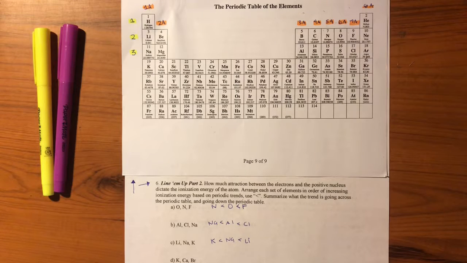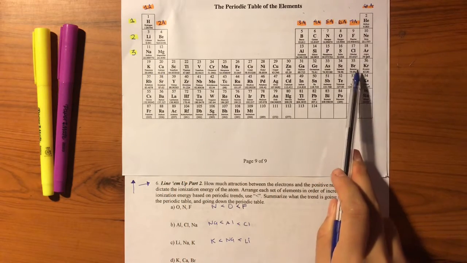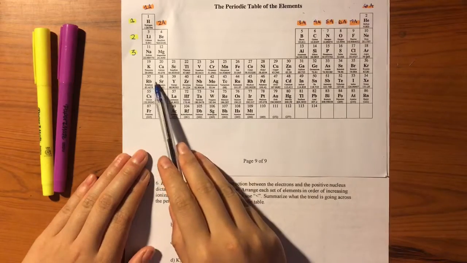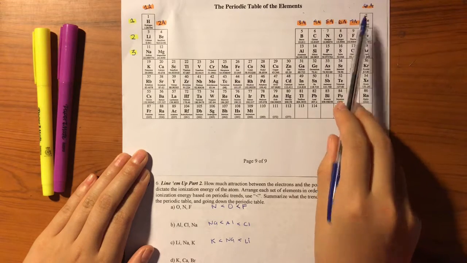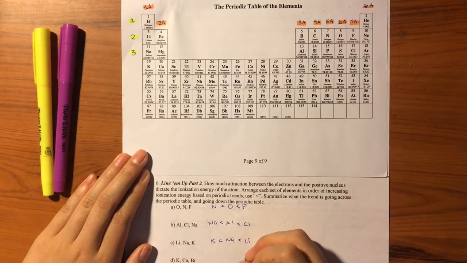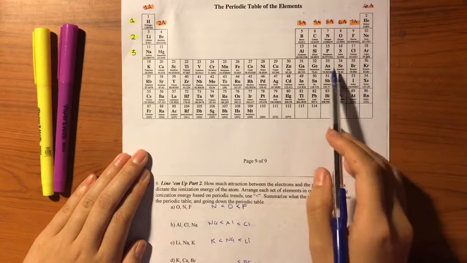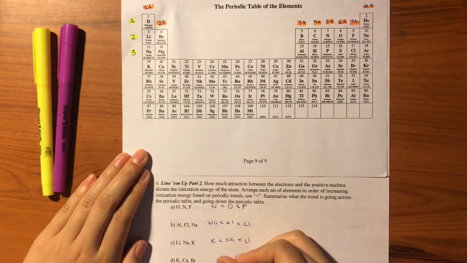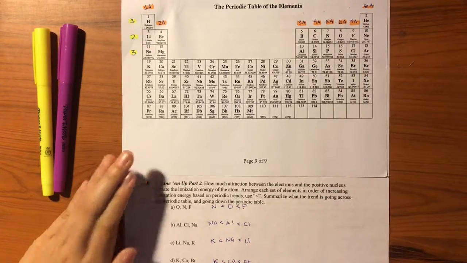D asks us to identify the ionization energy of potassium, calcium, and bromine. So potassium's right here, calcium's right here, and bromine's right here. So it's 19, 20, and 35. So bromine is the closest to helium, so it has the strongest ionization energy. So Br. Then comes next calcium. And lastly, potassium.